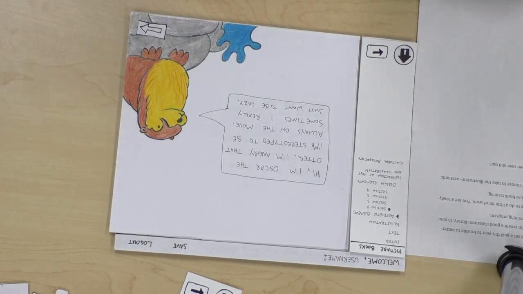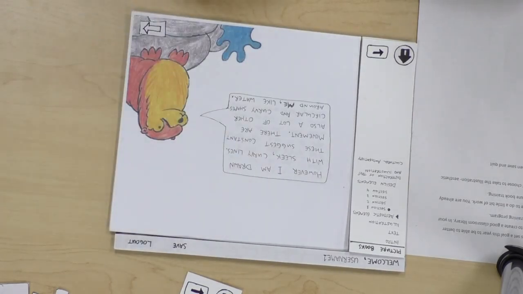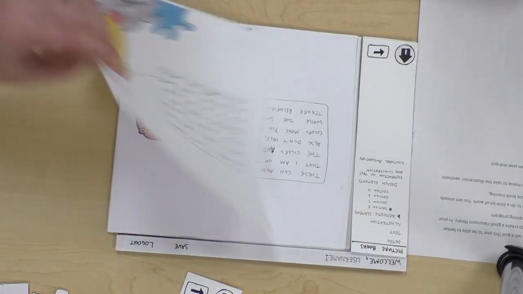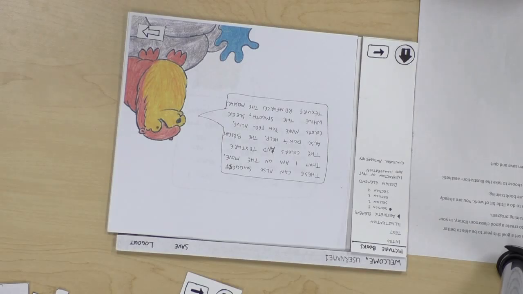Hi, I am Oscar the Otter. I am angry that I am stereotyped to be always on the move. Sometimes I really just want to be lazy. Me too, dude. However, I am drawn with sleek, curvy lines. These suggest constant movement. There are also a lot of other circular and curvy shapes around me, like water. These can also suggest that I am on the move.